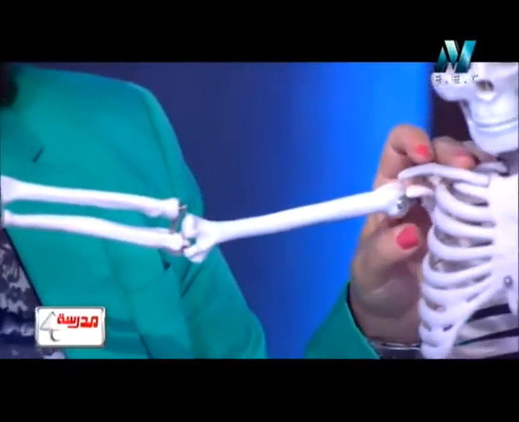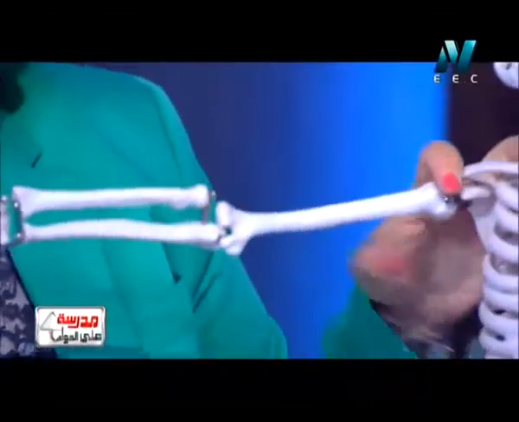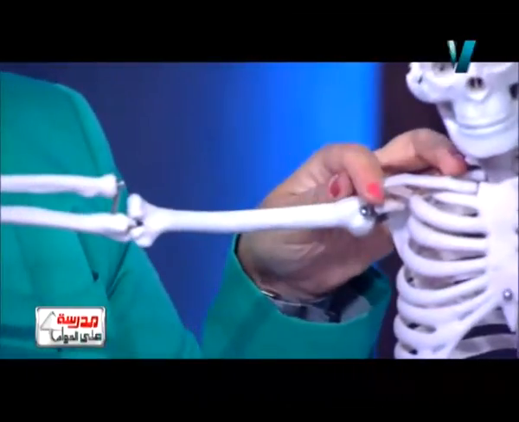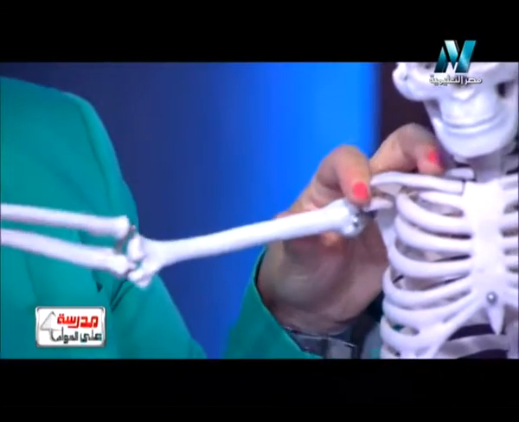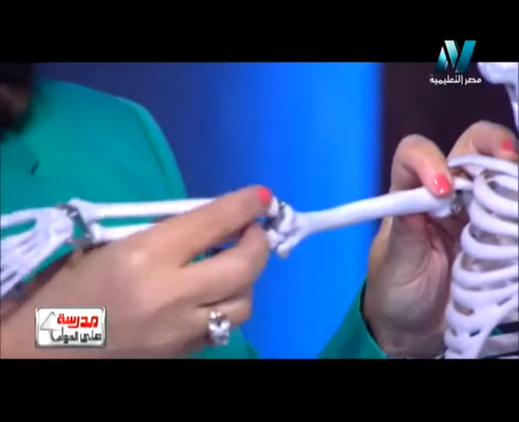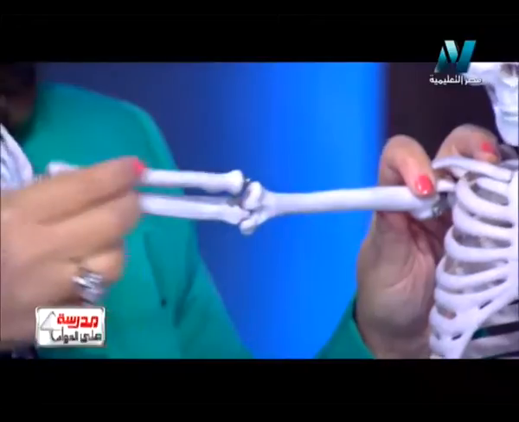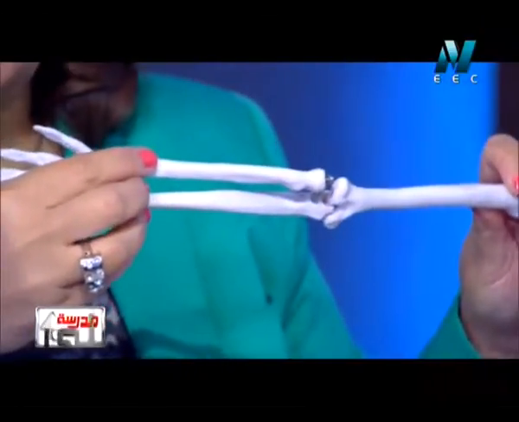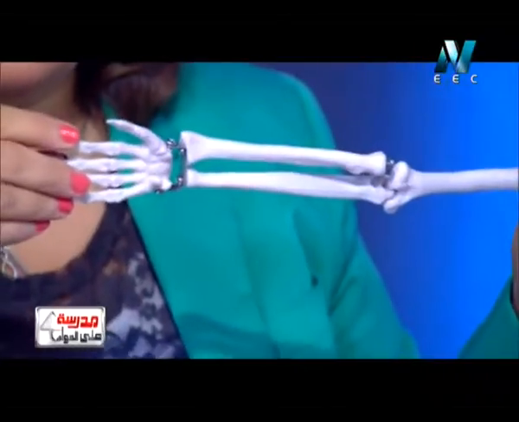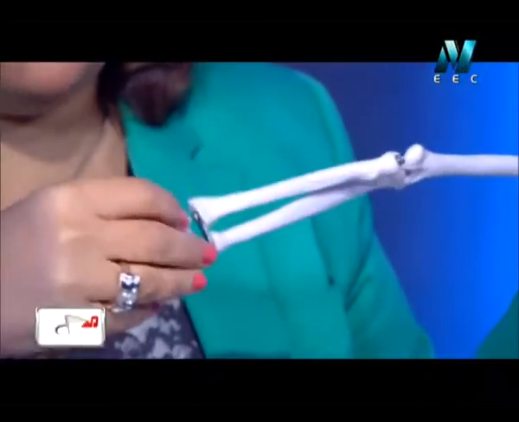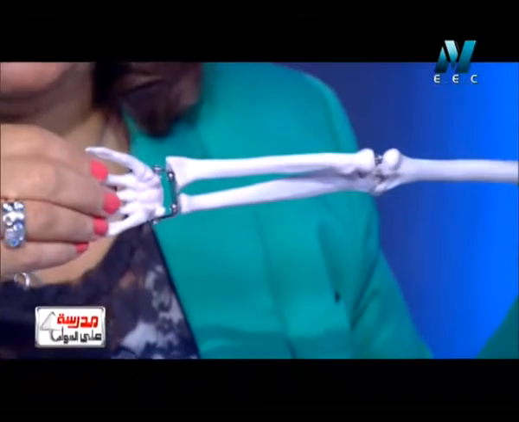This is our limb. It consists of the humerus bone. This is the upper bone, which is called the humerus bone. And down we have two bones, which are called the radius and ulna. And we have the wrist and the palm in our hand.